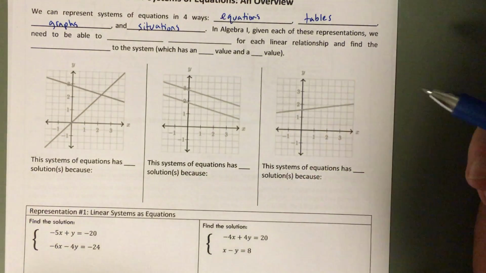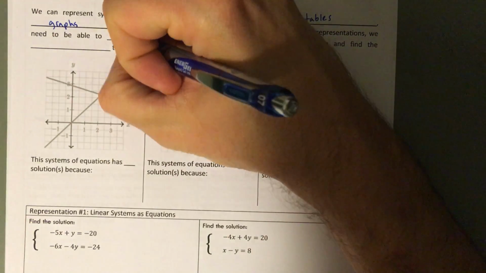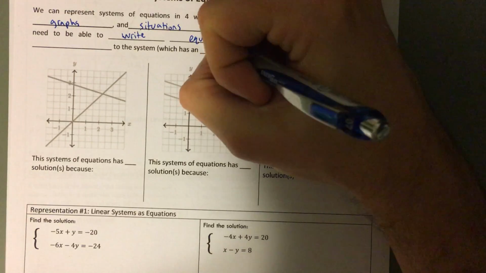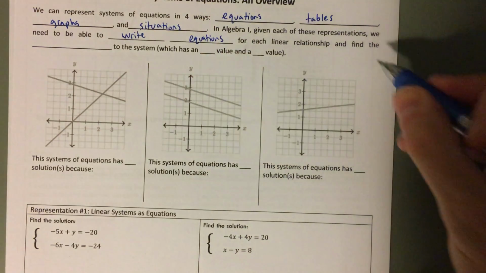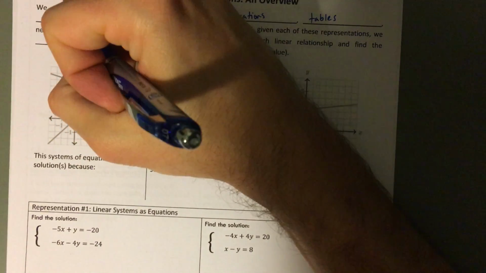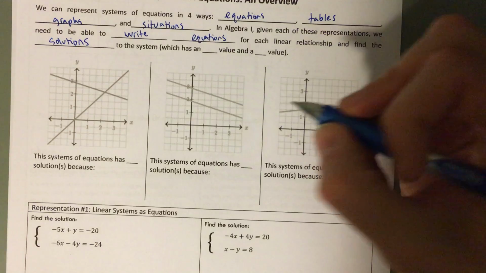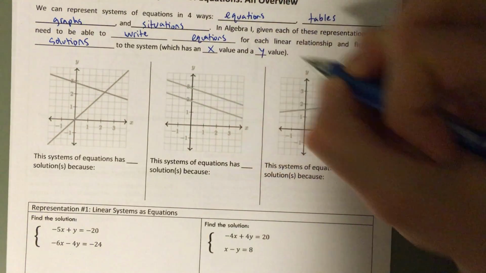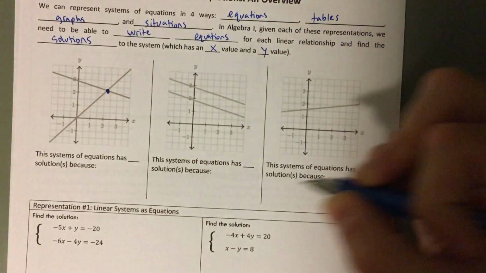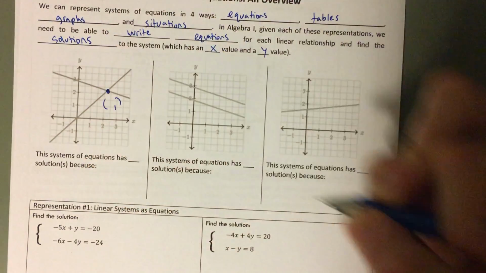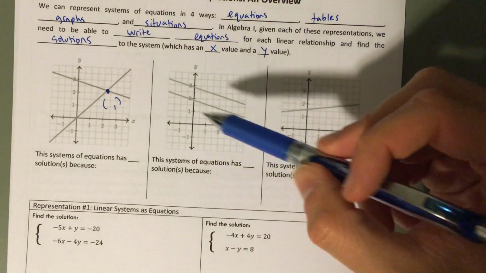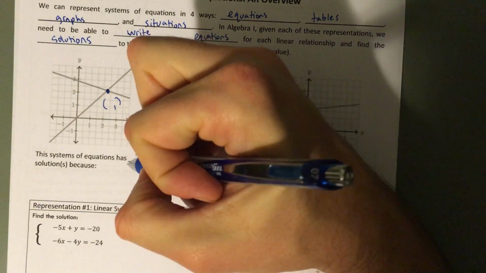We can use these representations to write equations. And then we can use those equations to find the solutions. And a solution would just be like an x and a y value, so like a point. So like for example, here is a point, whatever that x, y is, that's the solution. This is just a quick review of like how many solutions do you see. So this one has one.